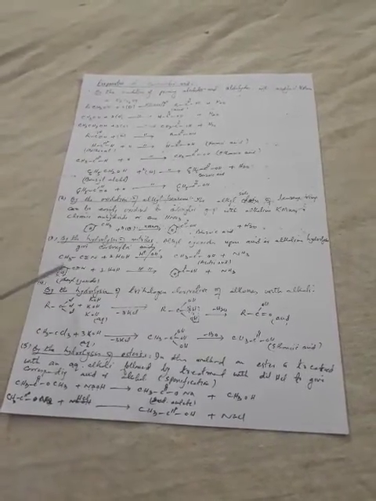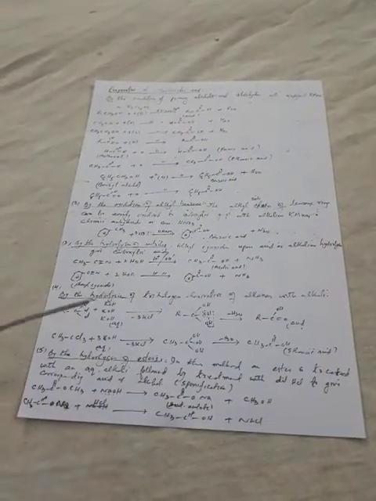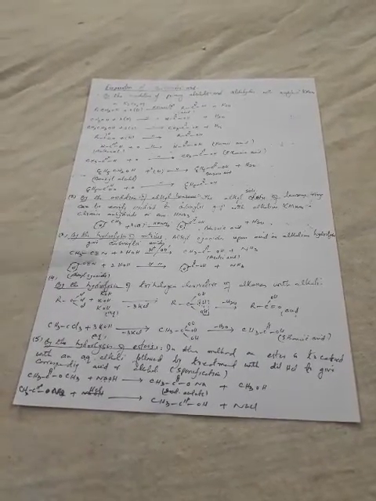Similarly, we have phenyl cyanide, or benzonitrile. Upon acid or alkaline hydrolysis, it gives benzoic acid plus ammonia. So, this is another method, that is by the hydrolysis of nitriles or alkyl cyanides.